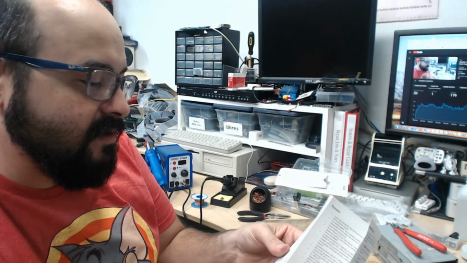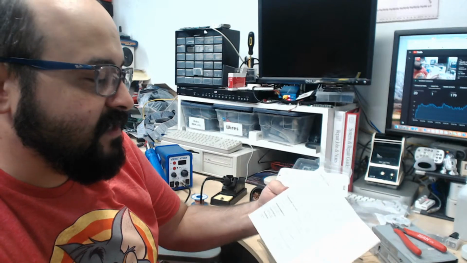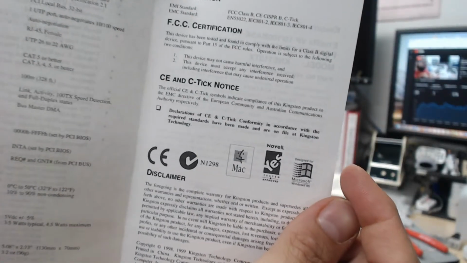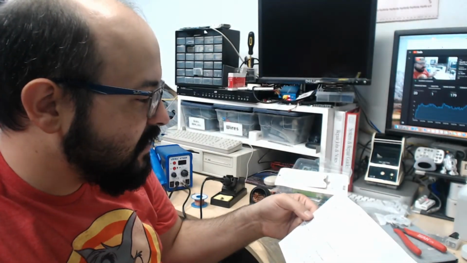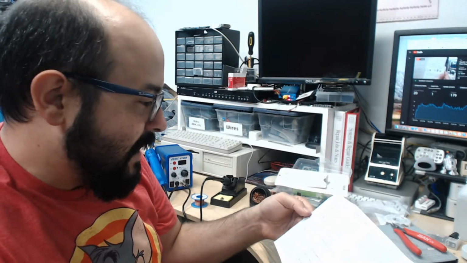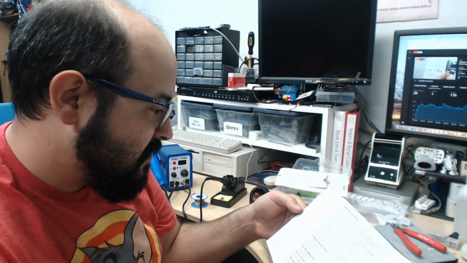I'm sure I've seen some Kingston drivers on Macintosh Garden. They are probably okay. But look at that. You got a little Novell logo there. You got a Windows logo there. And you got a Mac OS logo there. So that's very cool to see an Ethernet card like this that's just compatible. Let's see what it says for Mac.